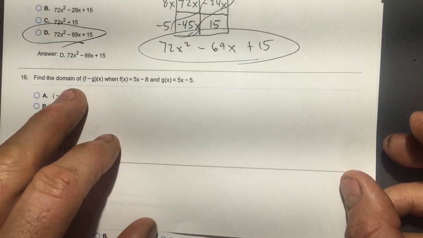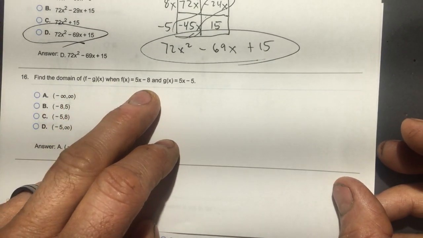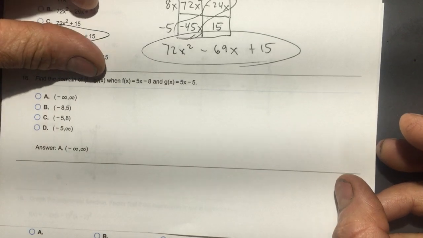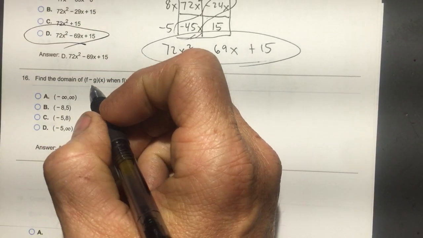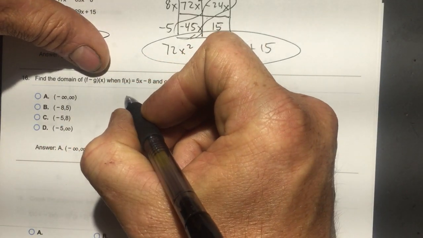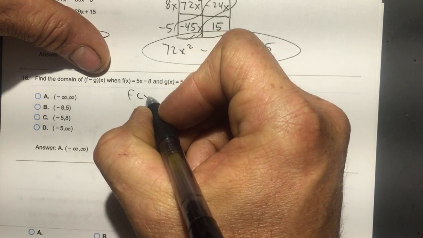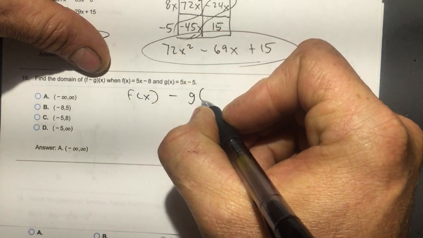16, find the domain of this when f of x is this and g of x is this. All right, so I got to do f minus g. So I got to do f of x minus g of x.